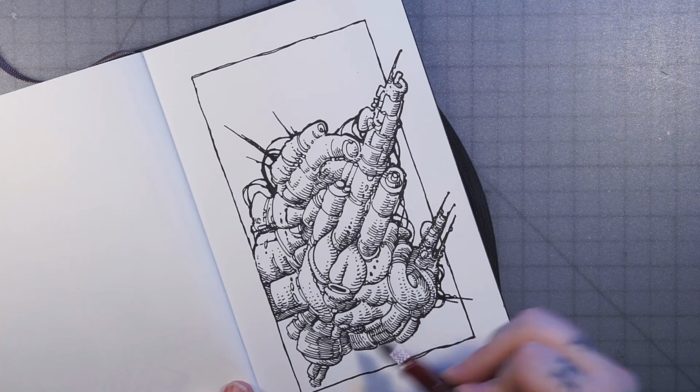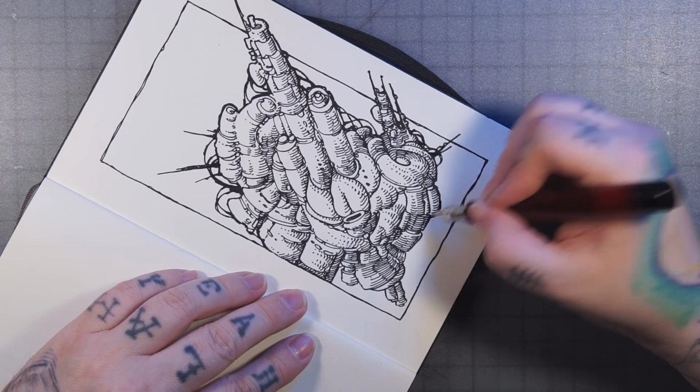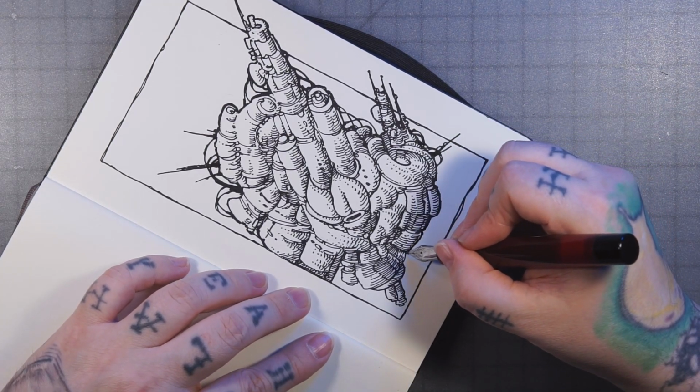Let's see. Like that. I probably should give it a little bit of texture coming out of the corners there, huh? Yeah, you're right. You're right.